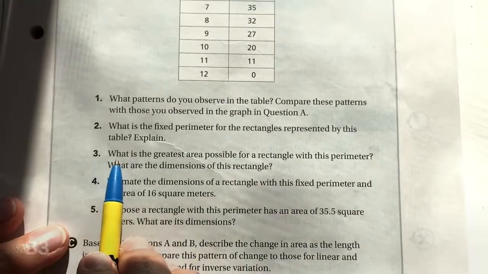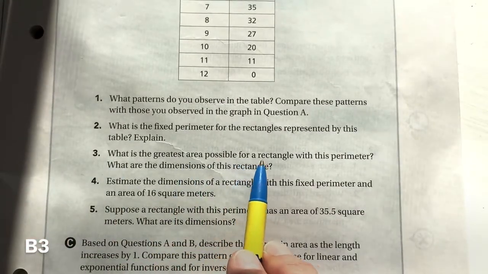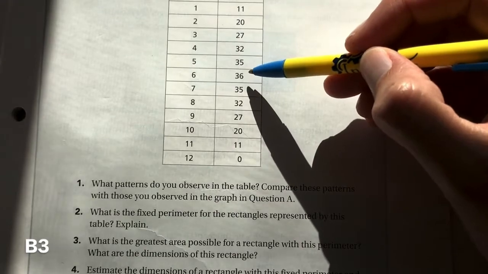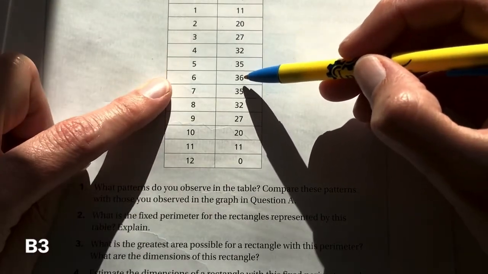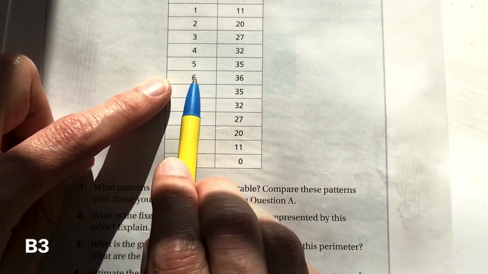Okay, B3, what's the greatest possible area for a rectangle with this perimeter? What are the dimensions of that rectangle? Okay, so the greatest possible area is going to be 36. So right there, that's the highest it could be. You can see it goes up there and it comes back down. So that's the highest area. And what are the dimensions of that rectangle? Well, 6 times something gets 36.